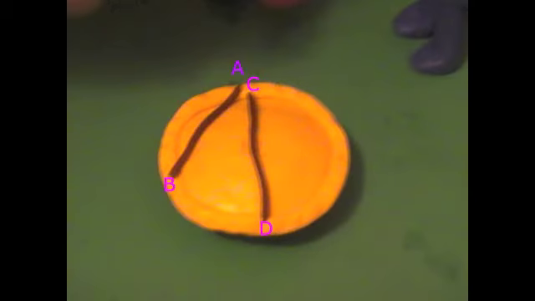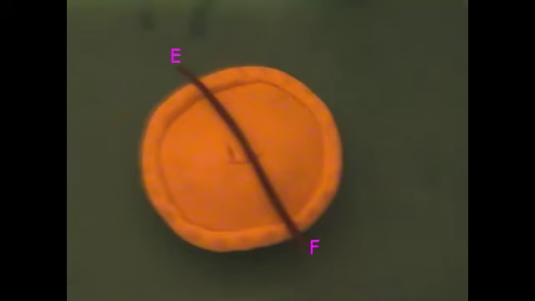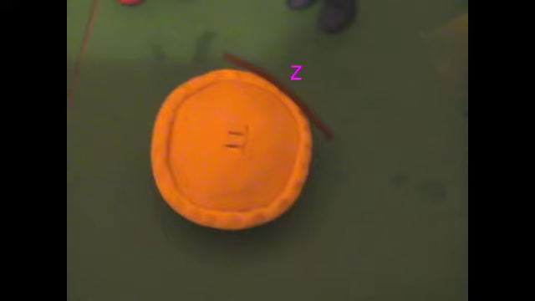Here you see line AB is a chord, a segment whose endpoints lie on a circle, and points CD are the diameter. Line EF is a secant, a line that intersects a circle at 2 points. Point Z is a tangent, a line that intersects a circle at exactly 1 point.